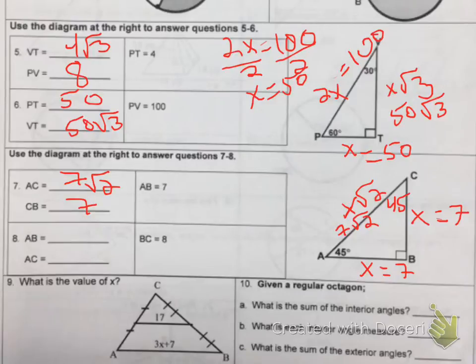Now I'm going to do the next problem. So I have to erase all those numbers that I just did. I'm going to rewrite x here and x here. It says BC is 8. So I'm going to put 8 for BC. The other value that's x is also 8.